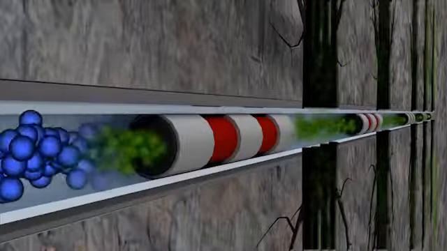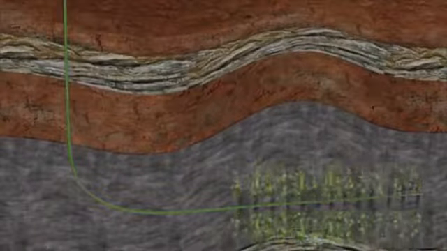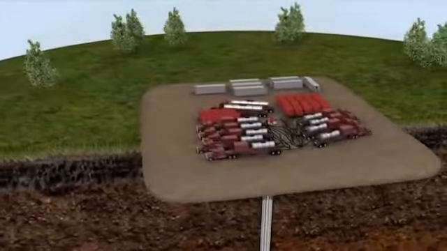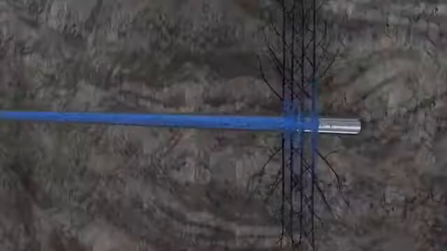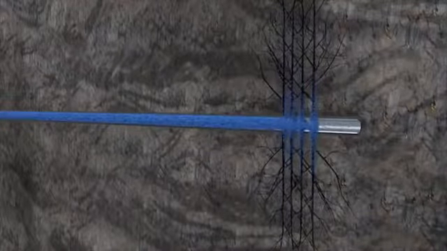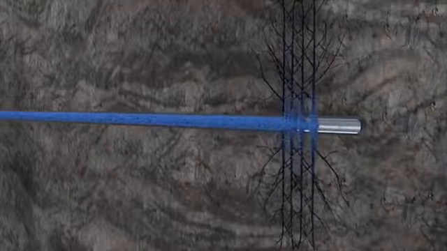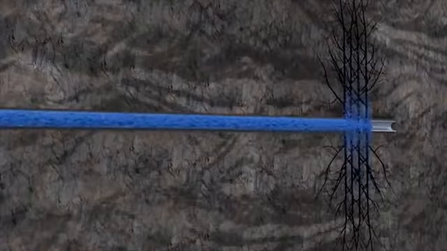Initially water and then natural gas or oil flows into the horizontal casing and up the wellbore. In the course of initial production of the well, approximately 15 to 50% of the fracturing fluid is recovered. This fluid is either recycled to be used on other fracturing operations or safely disposed of according to government regulations.